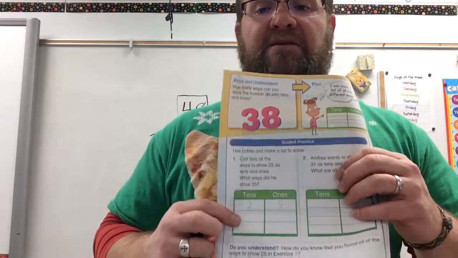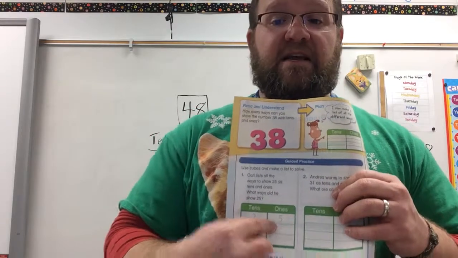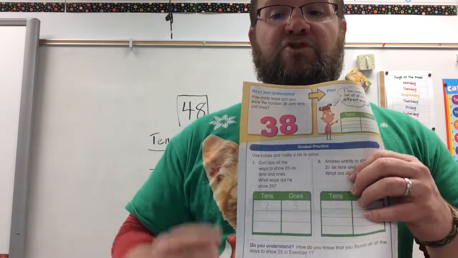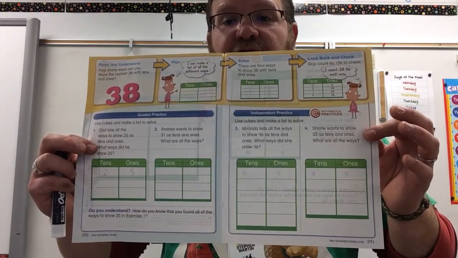So then, the next time, we're going to borrow one of our tens, and when we do that, we're going to have a smaller number here, and it's going to be 1, that's right, and then we're going to add that 10 over to this side, and so we add 10 to this number, we end up with 15, that's right, okay? So I would like for you to finish this one out, numbers 1, 2, 3, and 4.